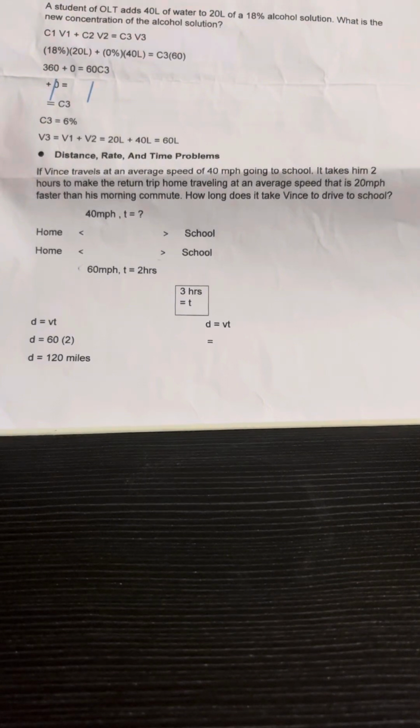So here, this is our last problem, the distance, rate, and time problem. We have an example here. If Vince travels at an average speed of 40 mph going to school, it takes him 2 hours to make the return trip home traveling at an average speed that is 20 mph faster than his morning commute. How long does it take Vince to drive to school?